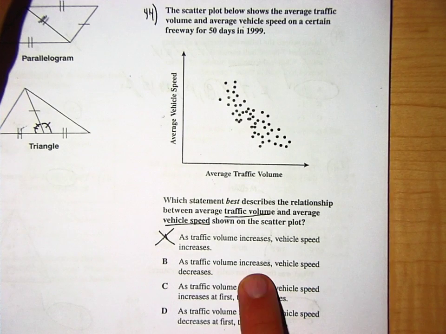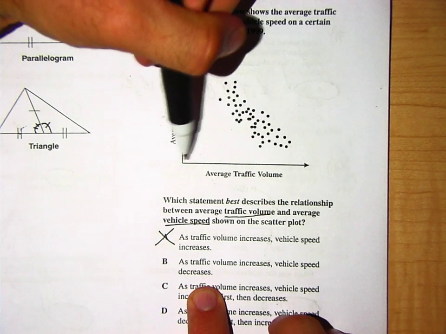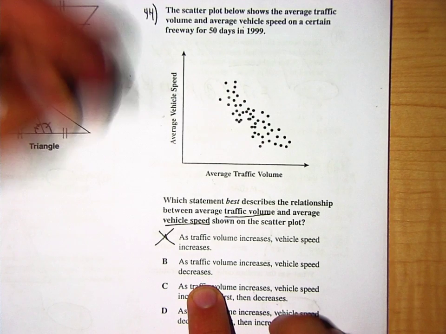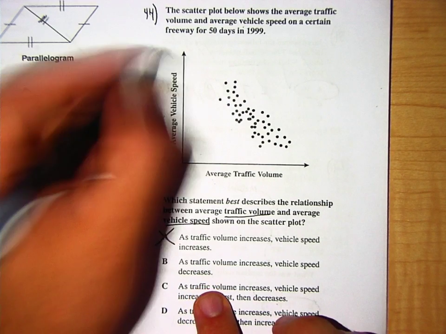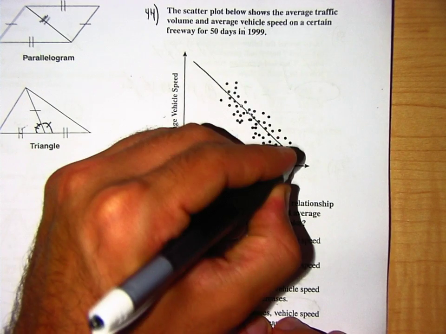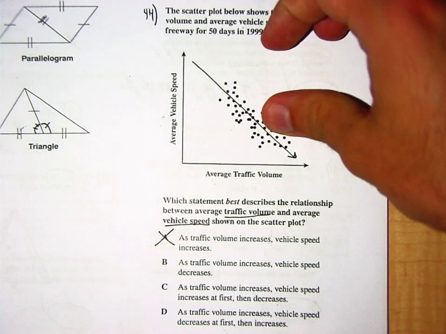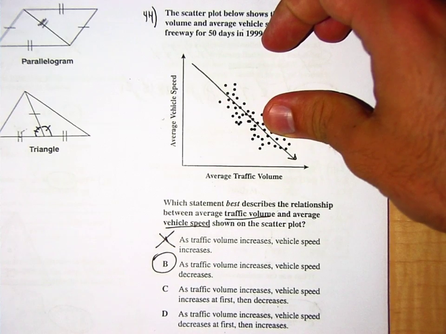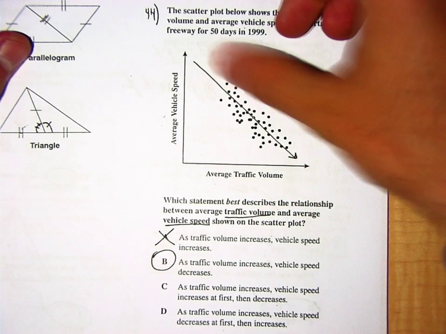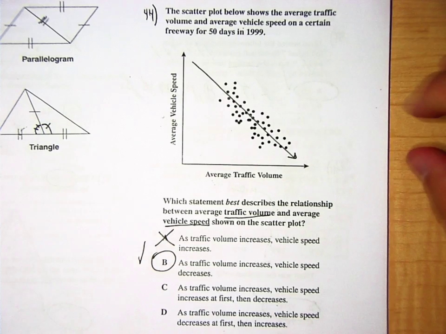Next, as traffic volume increases, vehicle speed decreases. So as traffic volume increases, the speed decreases. And that's exactly what's happening. As you go from left to right, traffic volume increasing, the speed goes down. And so that's this relationship here. As the traffic volume increases, the speed decreases. As you have more cars on the road, the speed of those cars slows down. It gets in a traffic jam. And so the correct answer is B.